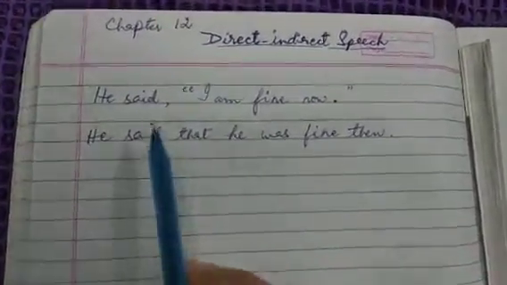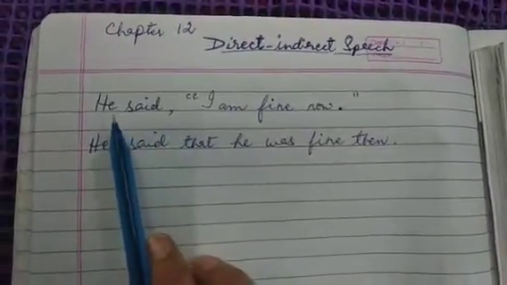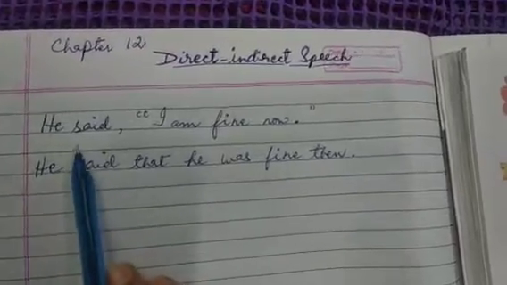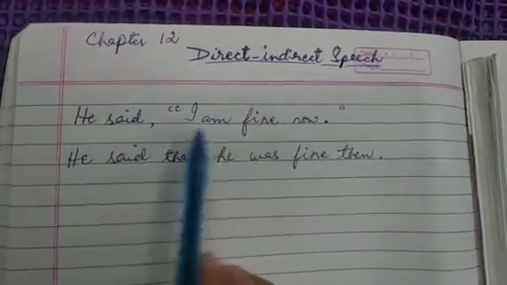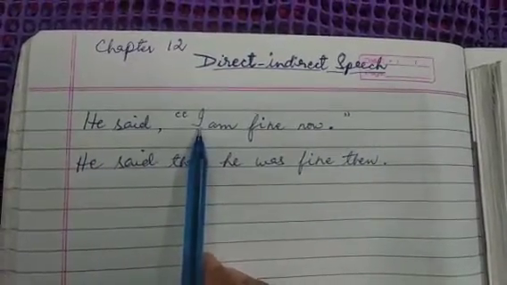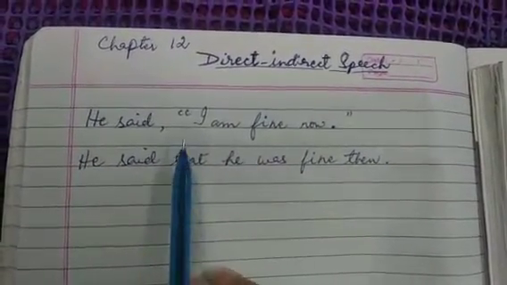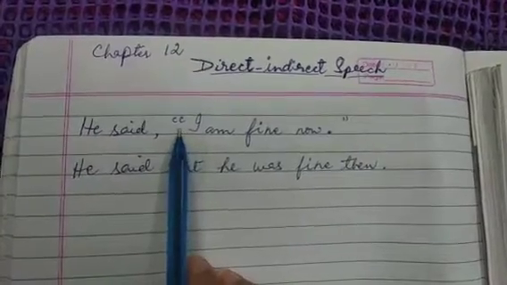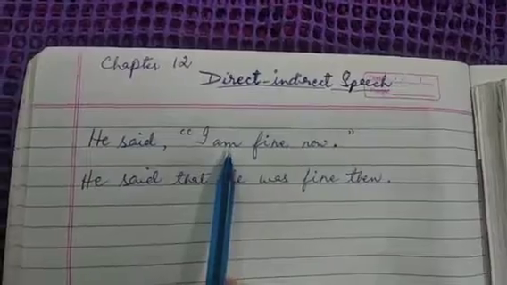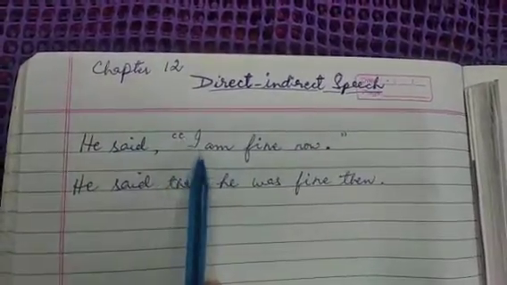What we see here, I have written an example. He said, "I am fine now." This is an example of direct speech. Why? How can we make out that this is direct speech and this one is indirect speech? In direct speech, you will always see quotation marks are given. That is, the exact words of the speaker are written inside quotation marks.